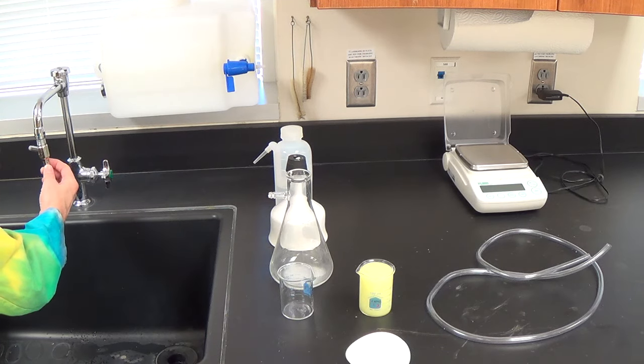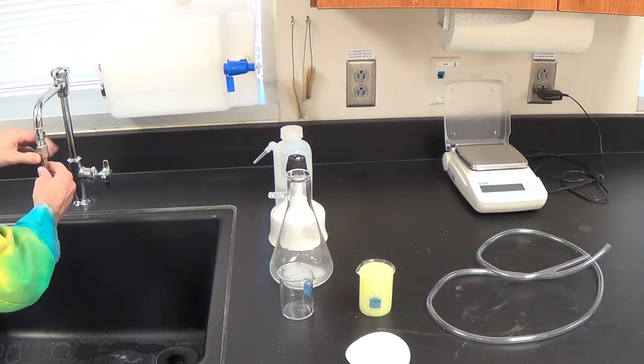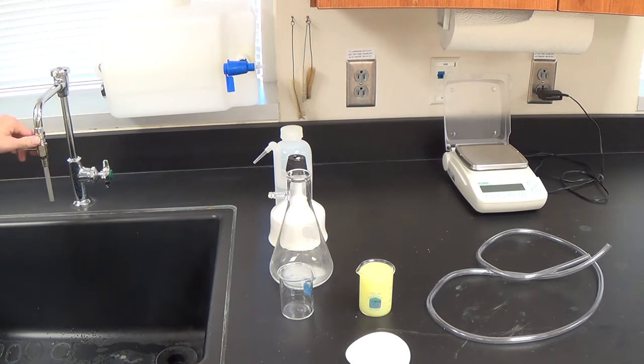This screws into the end of the faucet. Now screw gently and carefully, don't strip the threads. If you're twisting and it's not sticking, twist the other way, right? And you don't need to crank this down and make it super tight or anything. Just turn it till it stops turning and you're good.